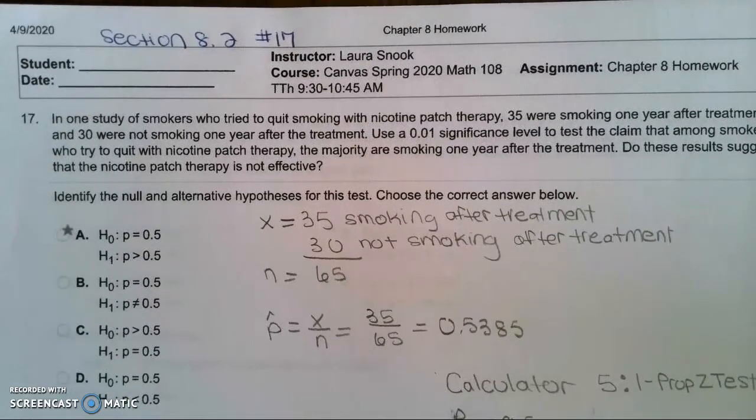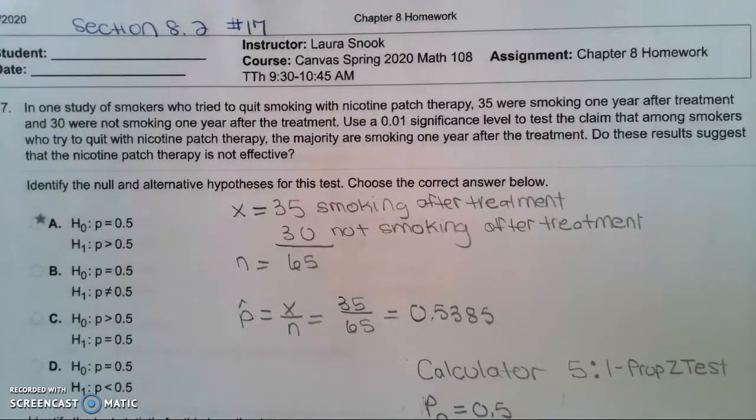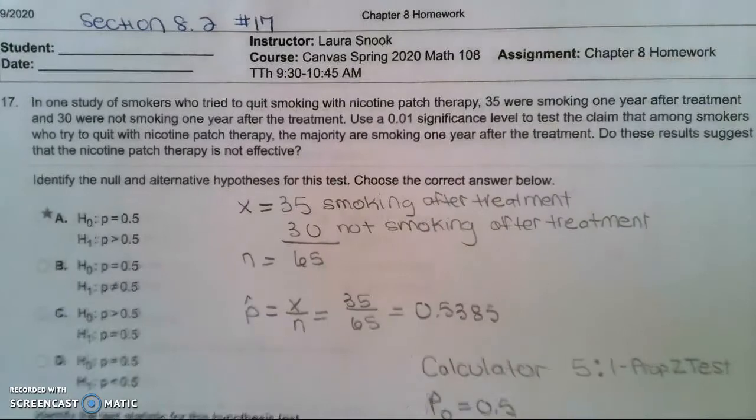Hi, this is number 17 from the Chapter 8 homework. It's from section 8.2, which is dealing with a claim about a proportion. I thought this would be a good one to do because it's a little bit different.